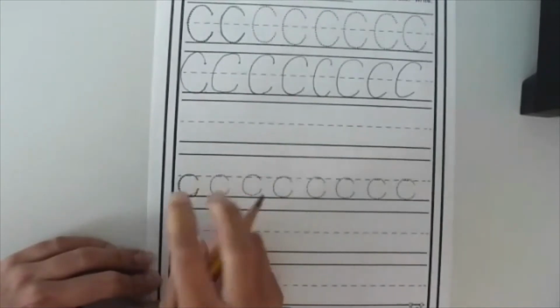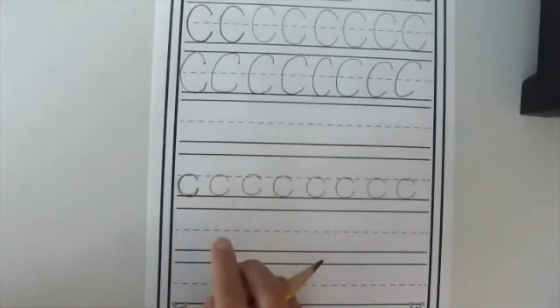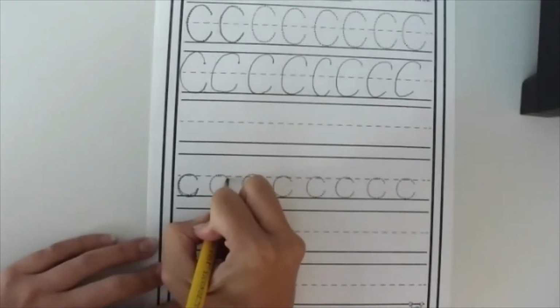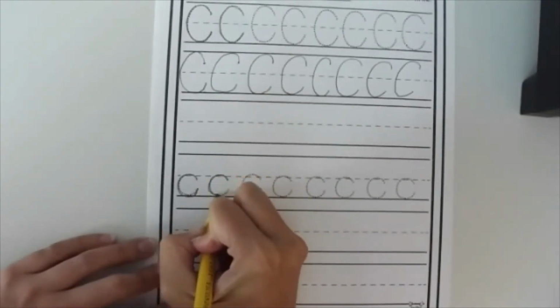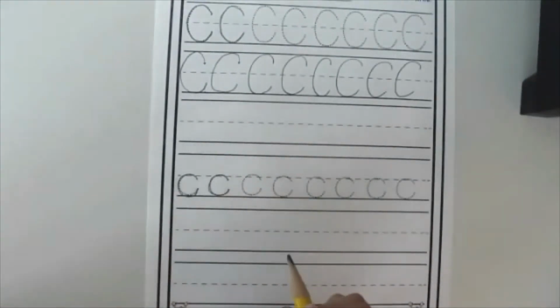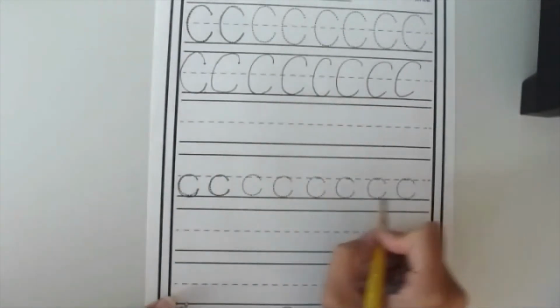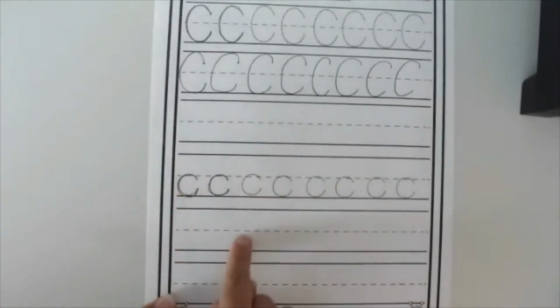Again, these are not connected. It is not a full circle. We're going to practice it again from here around, and we stop. My pencil does not come up. My pencil stays on the paper the whole time. You are going to do all of those tracings here, and then you're going to practice writing the lowercase c here. I want to make sure it looks exactly the same.